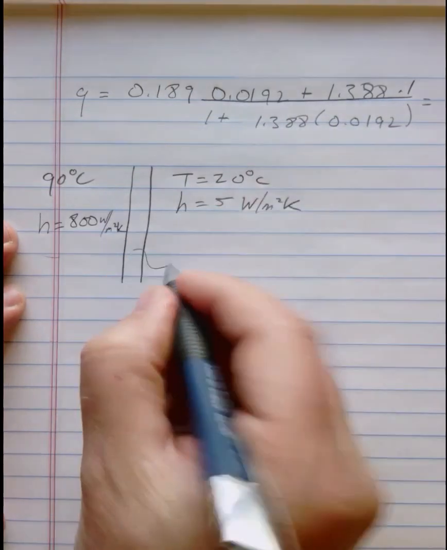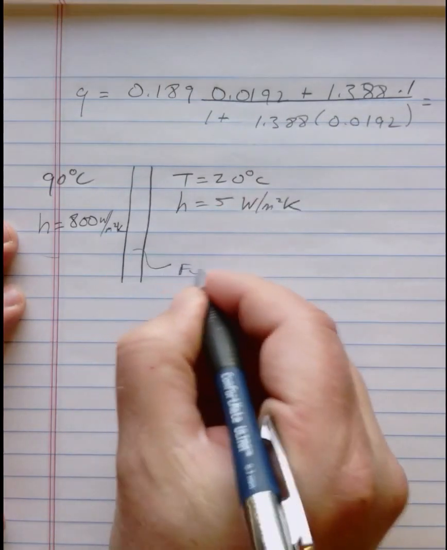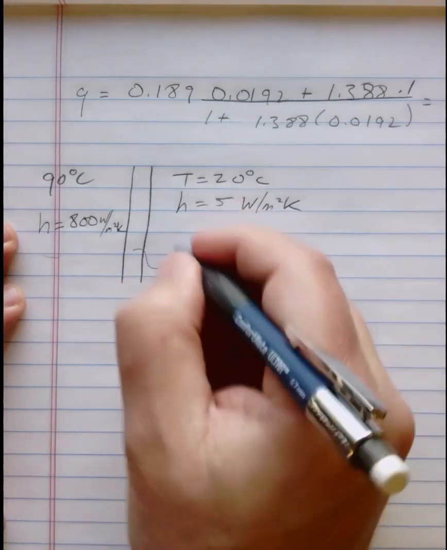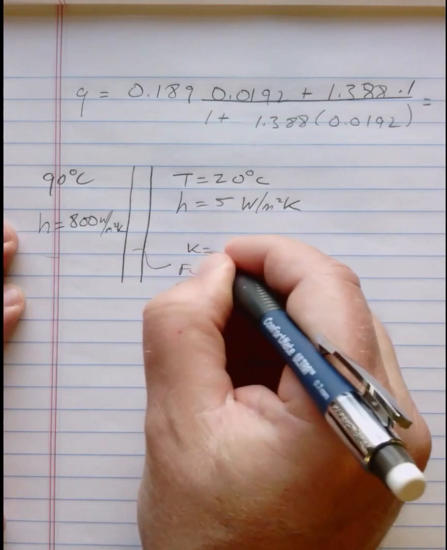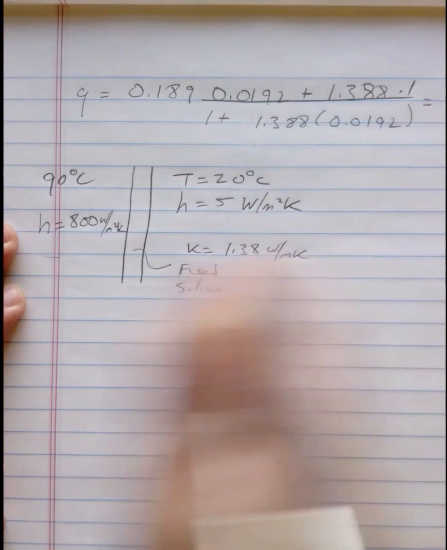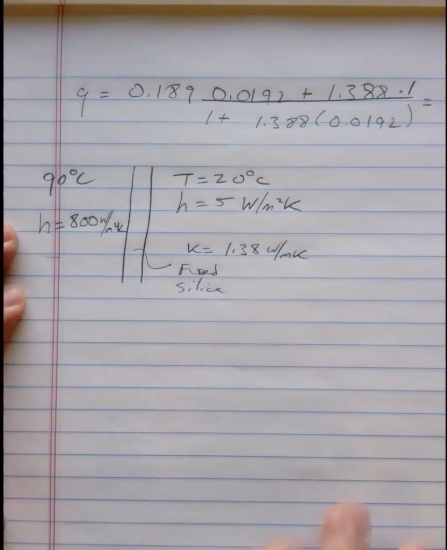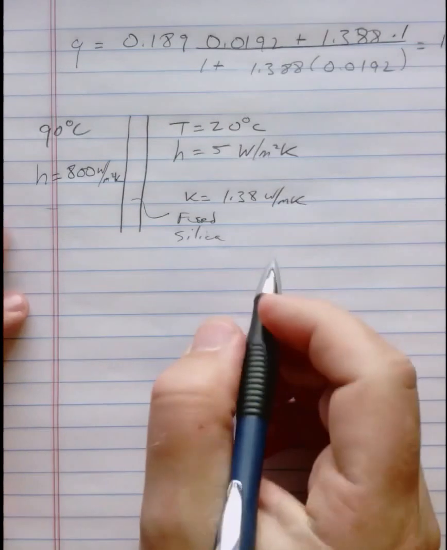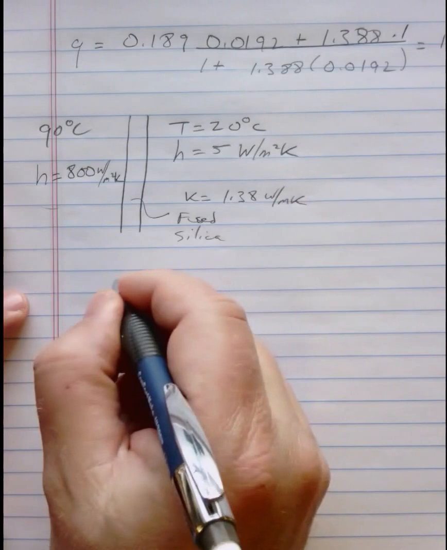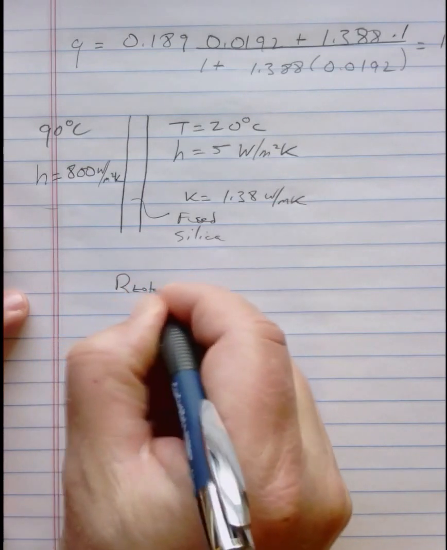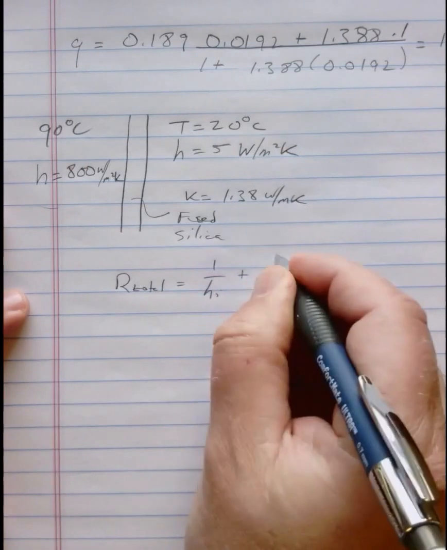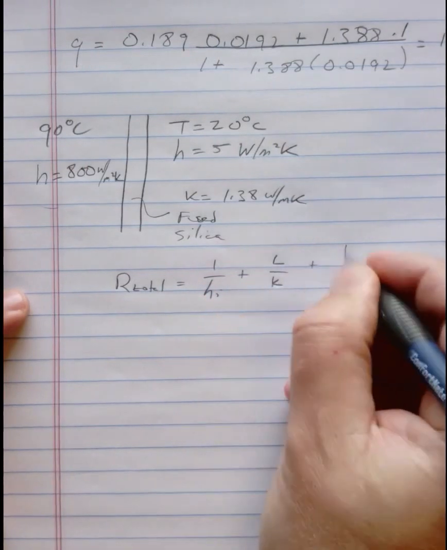And let's say that this cup is made of fused silica. And I found in the tables in the back of the book that for that, k is equal to 1.38 watts per meter Kelvin. So this is a thermal resistor network problem. And my total resistance is equal to 1 over h on the inside plus L over k plus 1 over h on the outside.